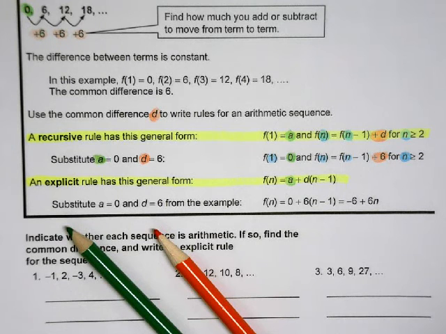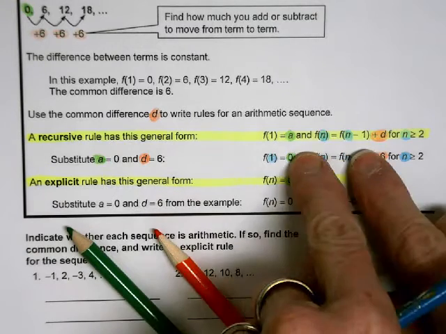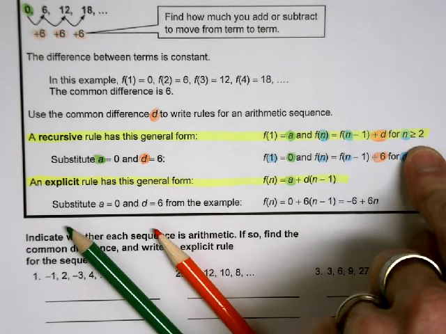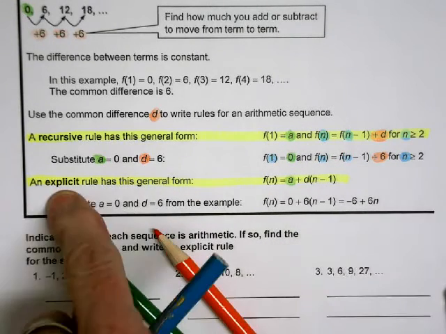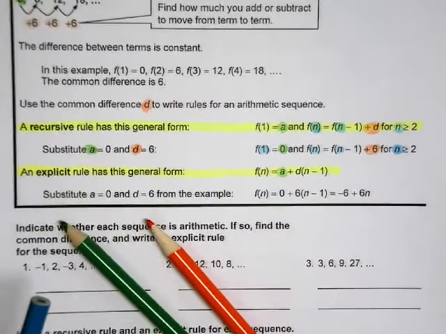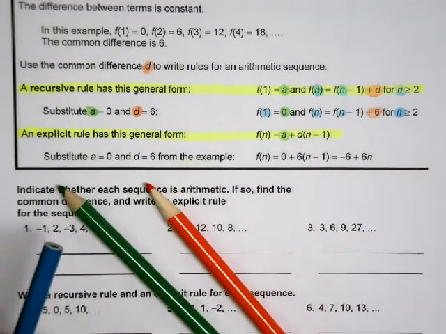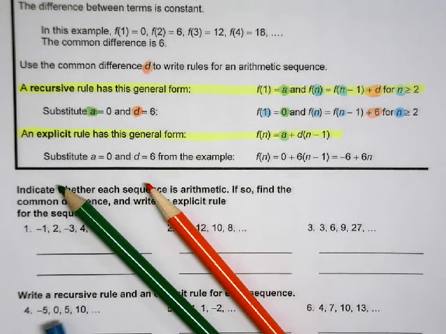And computers can generate this, yes, but remember this was created. We are standing on the shoulders of giants. They want you to know that this started somewhere before computers, okay? So that's the recursive rule. It's a long story, longer than the explicit rule. I'm using yellow on both because I want you to, these are where you're going to get your information you need to tell me you understand this lesson.